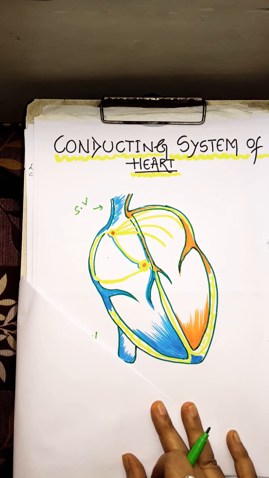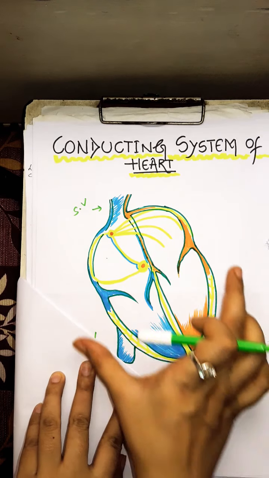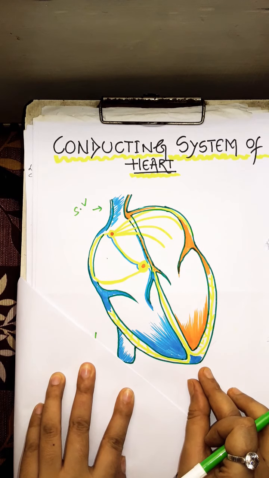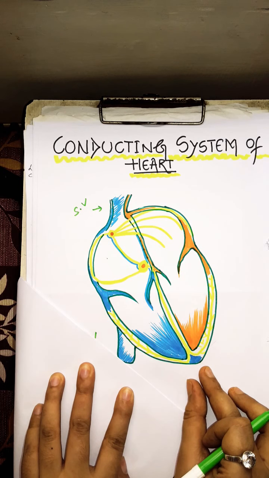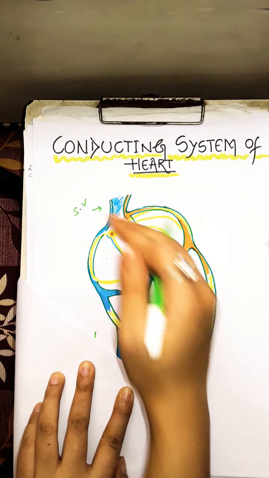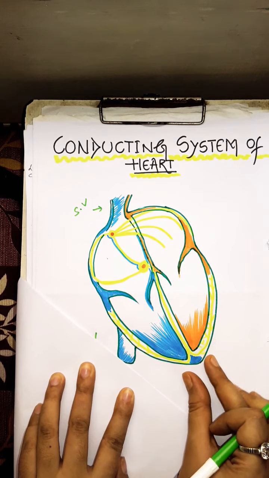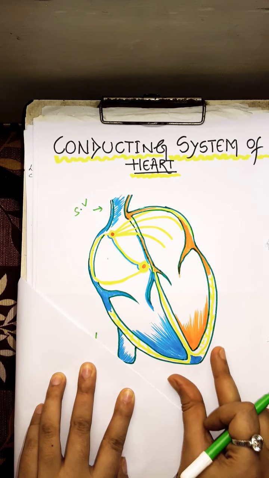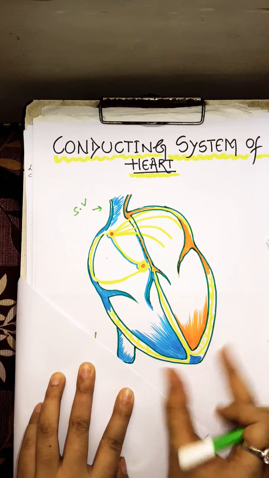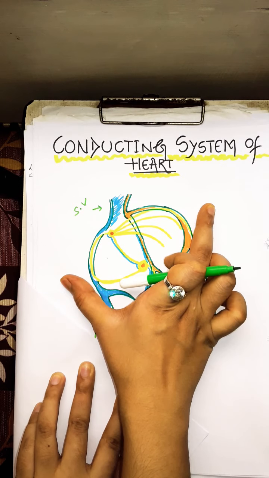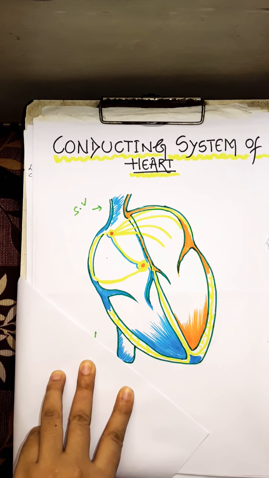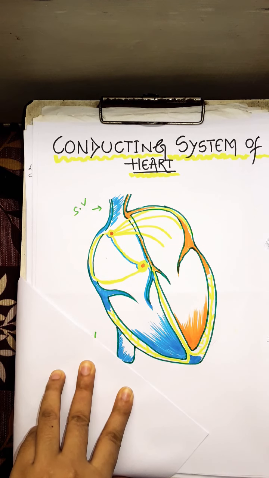The heart is located in the mediastinum and it is conical in shape. As you can see in the figure, it has two parts, the inferior part and the superior part. The inferior part is called the apex, which is pointed, and the superior part is called the base, which is broad. The heart is the only organ where the base is on the superior part and the apex is in the inferior part.